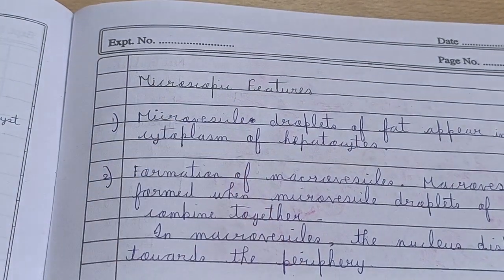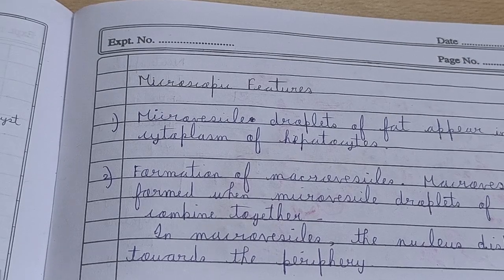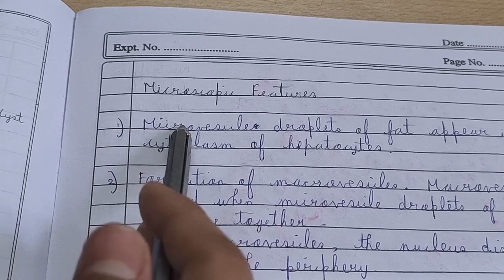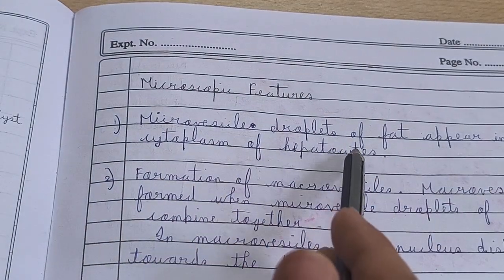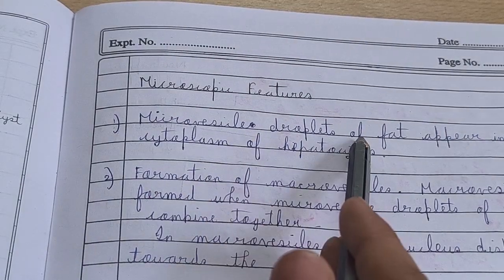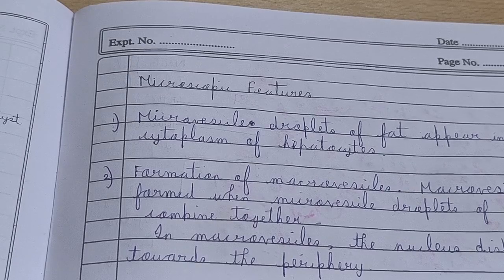Here are the microscopic features of the alcoholic steatosis stage of alcoholic liver disease. The first is microvesicle droplets of fat appearing in the cytoplasm of hepatocytes, which happens due to deposition of excess fat molecules in the cytoplasm.